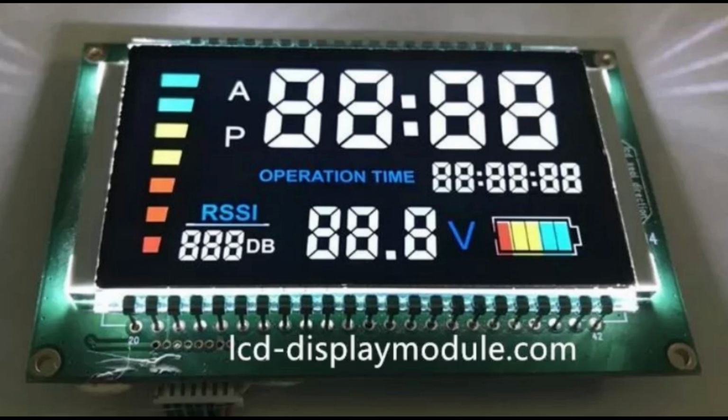The general method of matrix addressing consists of sequentially addressing one side of the matrix, for example by selecting the rows one by one and applying the picture information on the other side at the columns row by row. For details on the various matrix addressing schemes, see passive matrix and active matrix addressed LCDs.